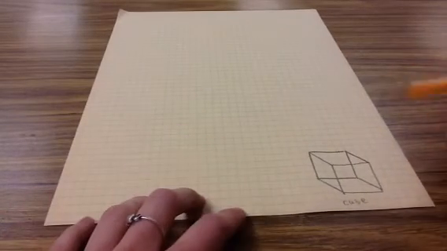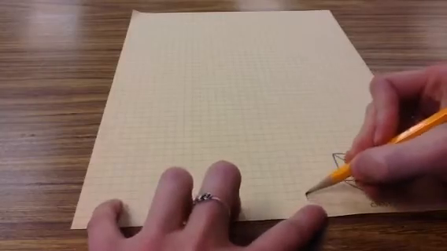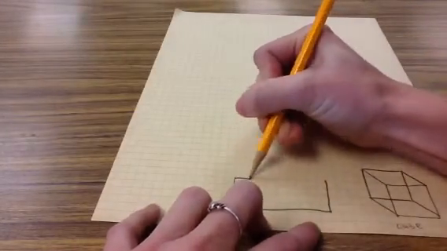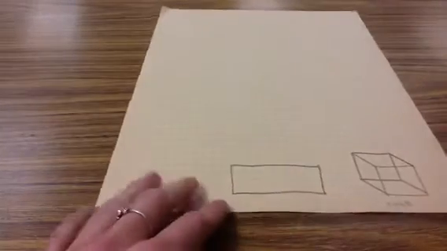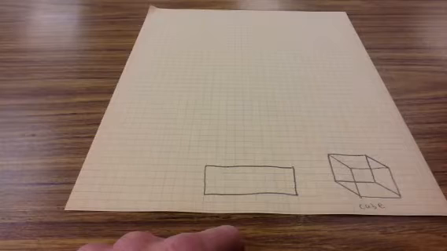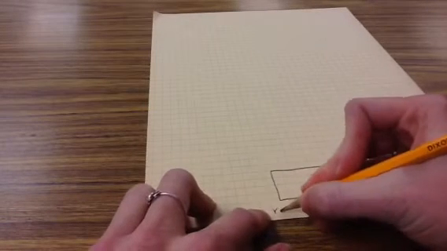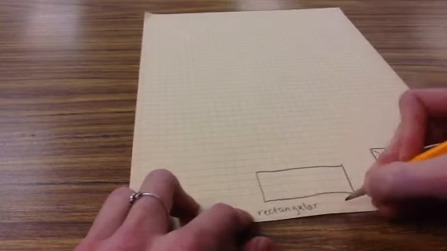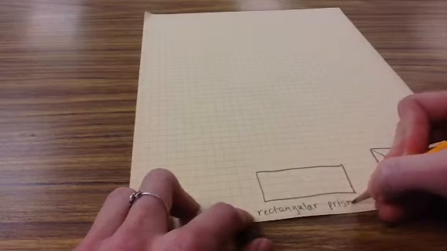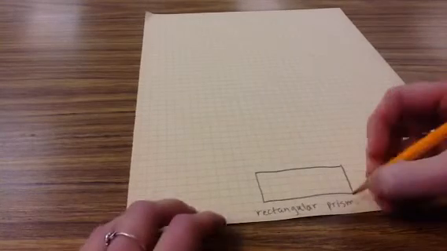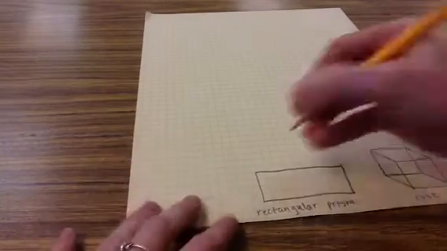So I've got my cube. That's when it's from a square. What about a rectangle? What is the 3D form of a rectangle? It's called a rectangular prism. Prism is a common word for 3D forms of a shape.